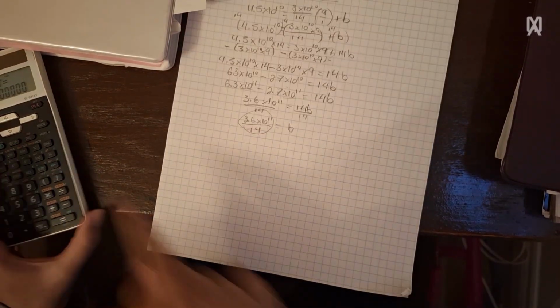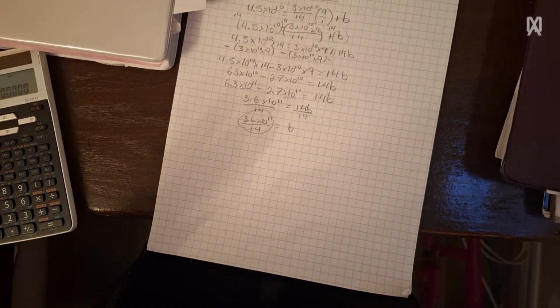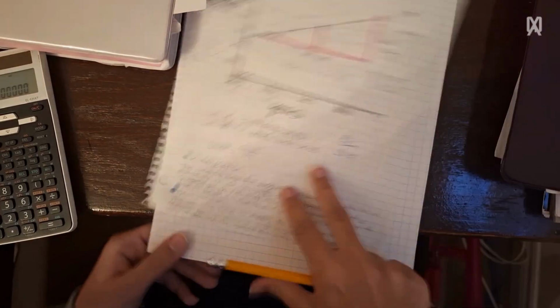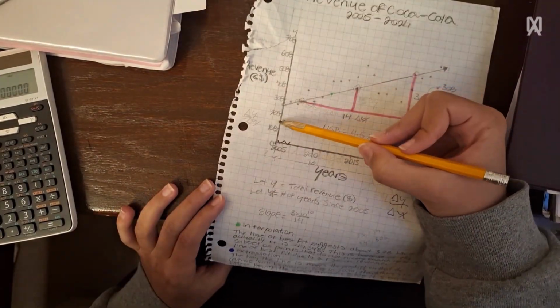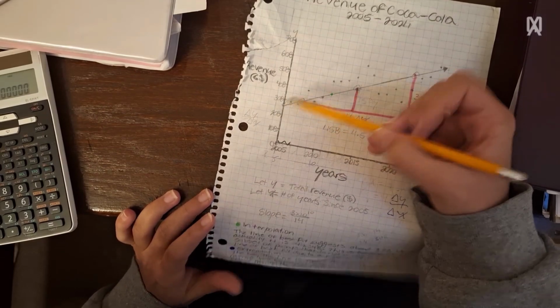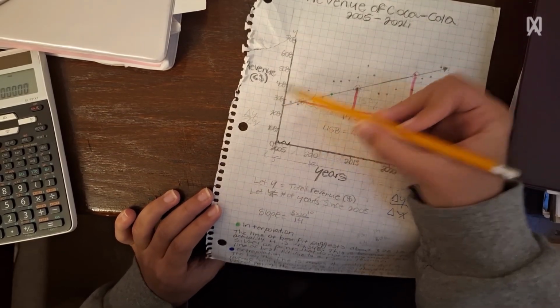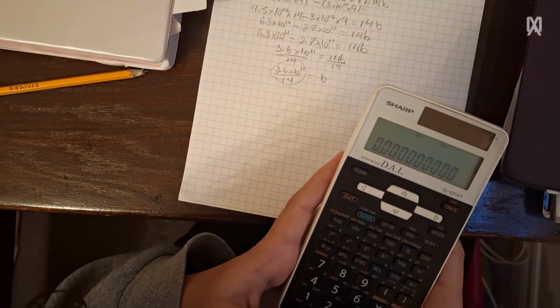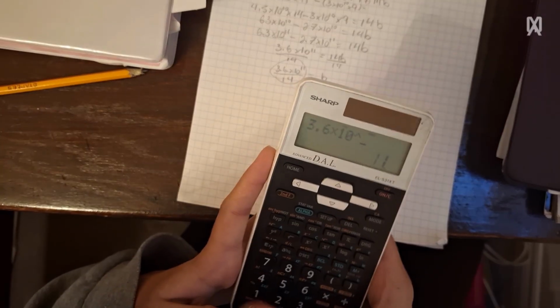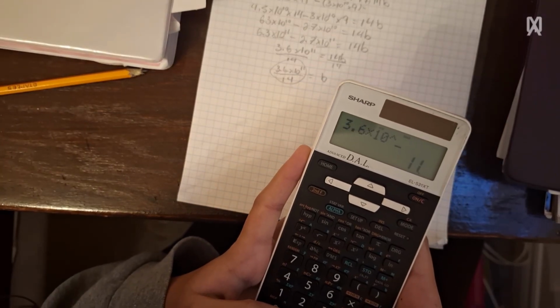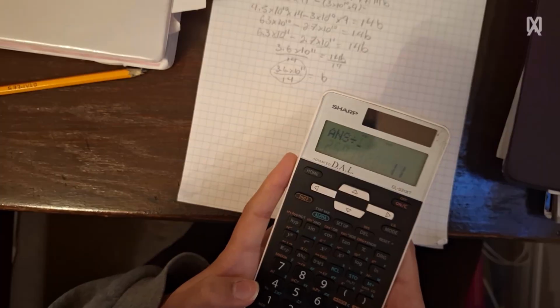And if you want to actually figure out what that looks like on the graph, we're going to look at where my predicted y-intercept is, and it looks to be about 25 billion. So let's put this into our calculators and see what we get. So 3.6 times 10 to the power of 11, divided by 14.